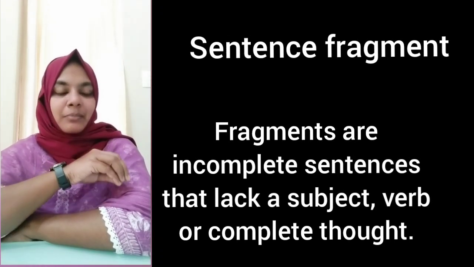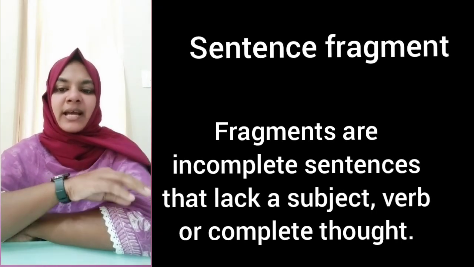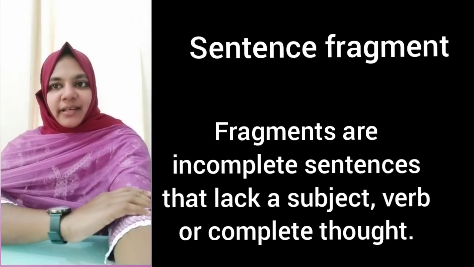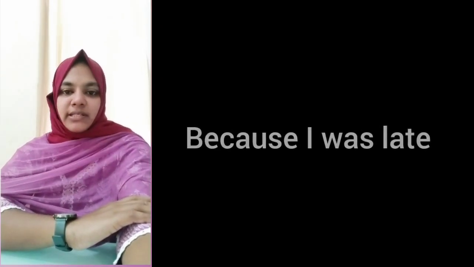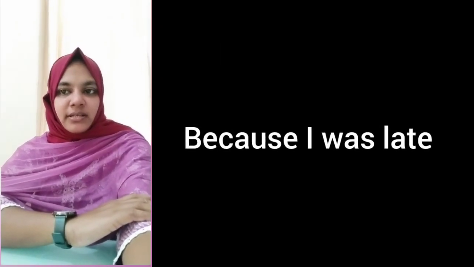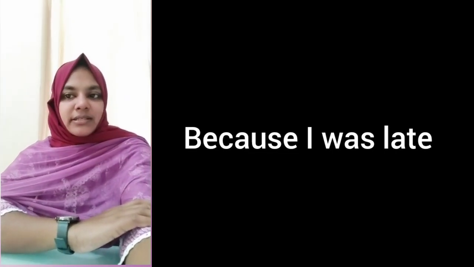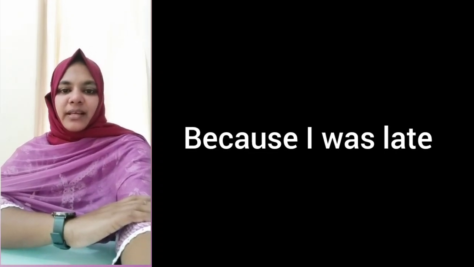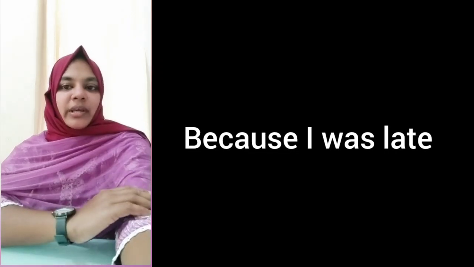Fragments are incomplete sentences that are not complete and lack a subject, verb or complete thought. I think this may be faced by all of us while creating a sentence. When we say, because I was late, it's a fragment. Because I was late is a fragment and it is a dependent clause. Hence, it is to be connected to a main clause.